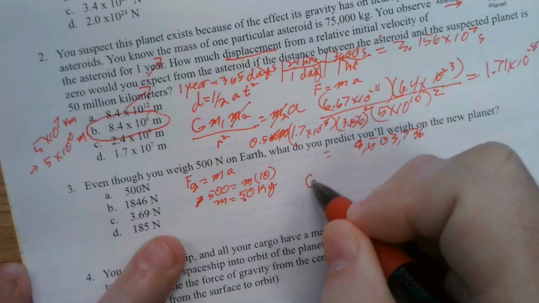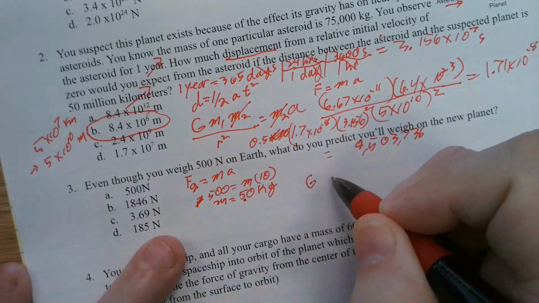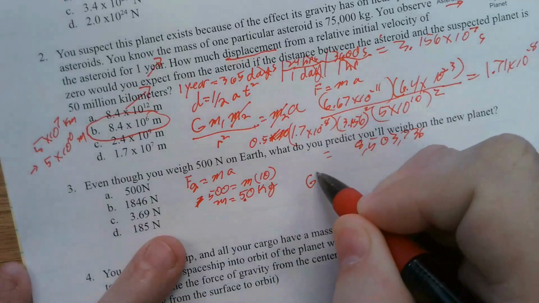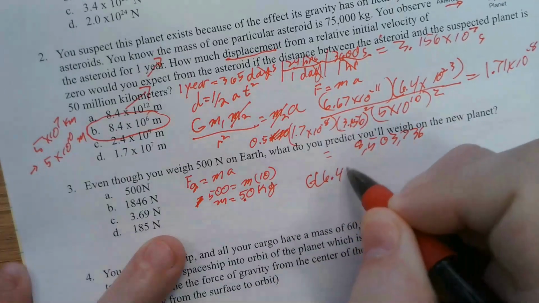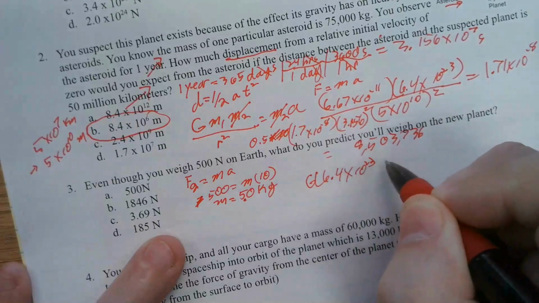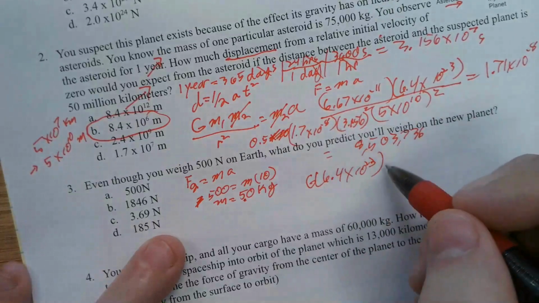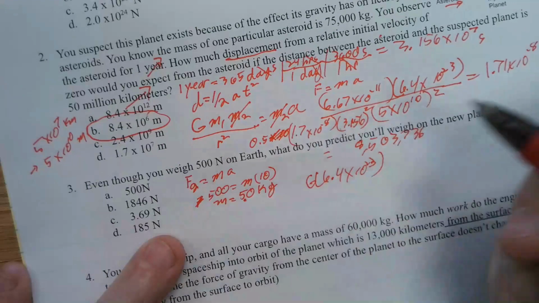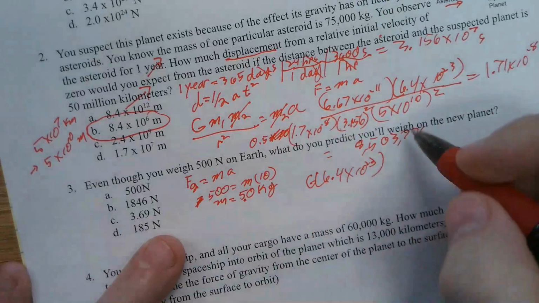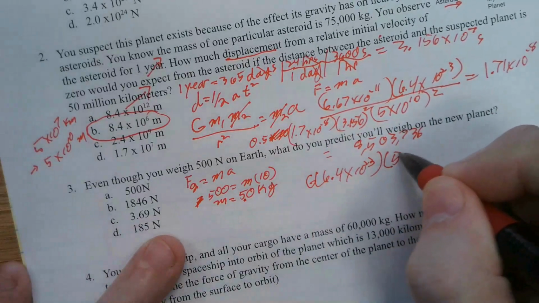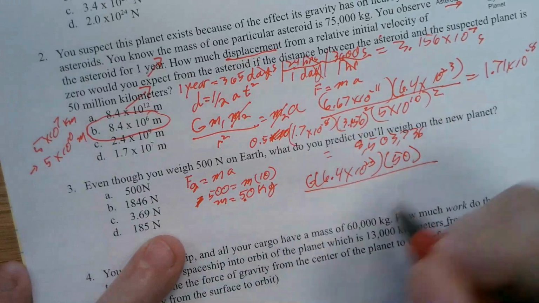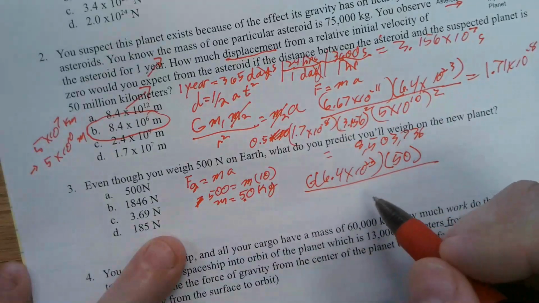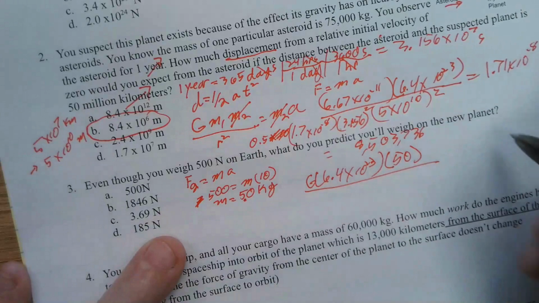It's going to be the gravitational constant times the mass of the planet, which is 6.4 times 10 to the 23rd, times the mass of the person, which is 50, divided by the radius of the mysterious planet.